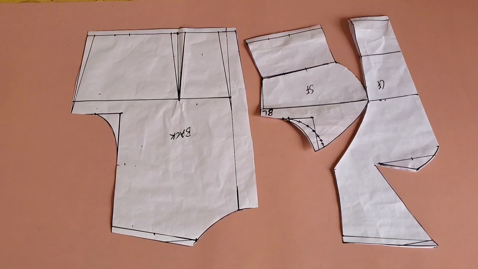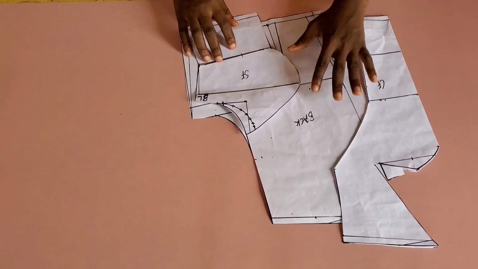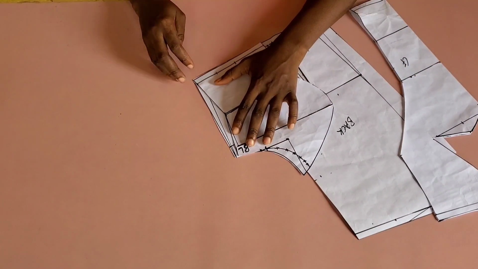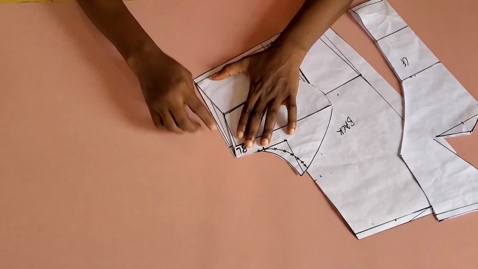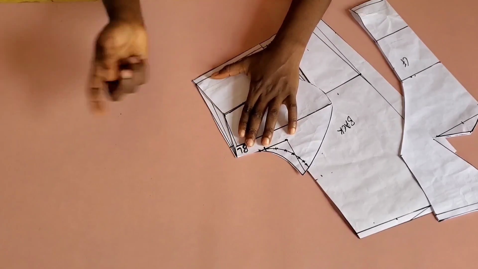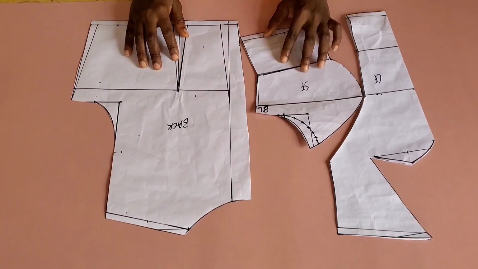Now let's check if the side front and the side back are the same length. You can see they are the same length. Once you close your bust dart, you are going to have an equal length, so you don't have to worry about joining them. And this is all for the drafting of the princess dart Bustier.